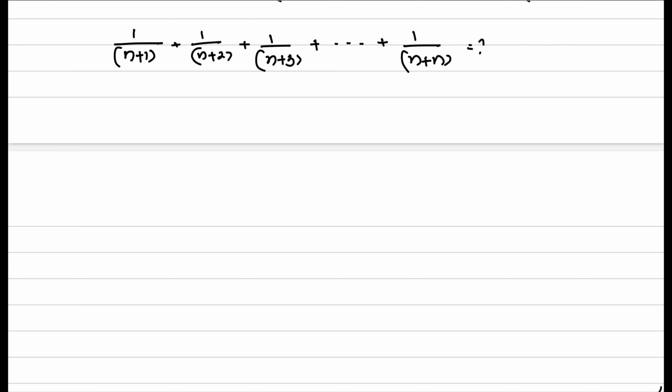This can be written as, can we write this sum Sn as n by n plus 1, into n plus n by n into n plus 2?